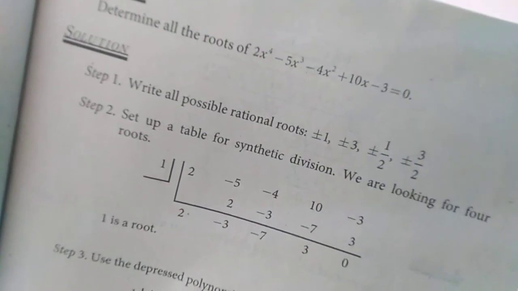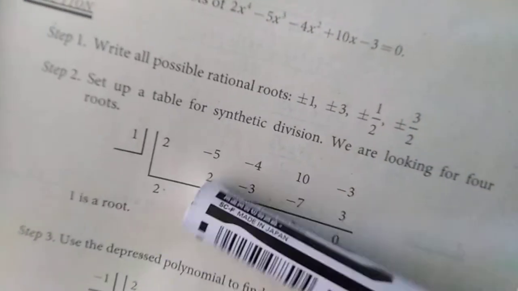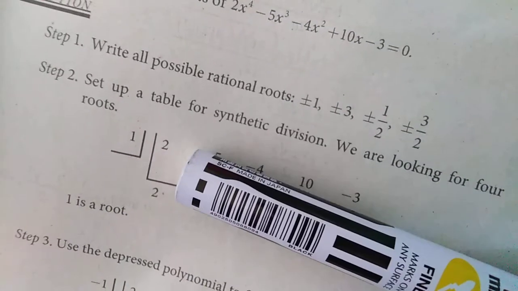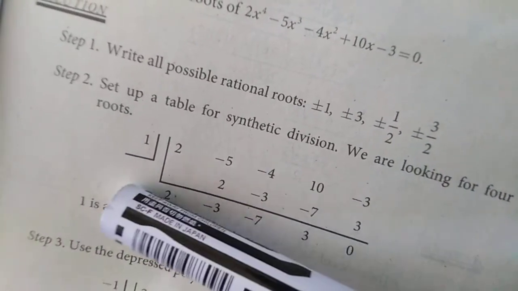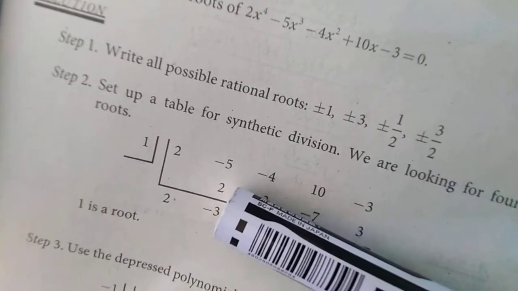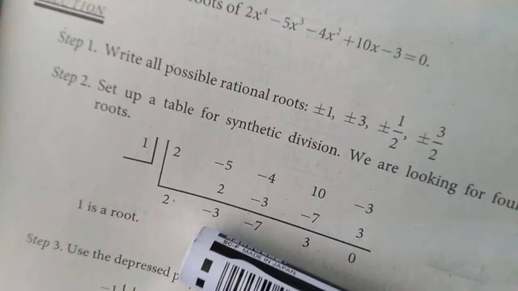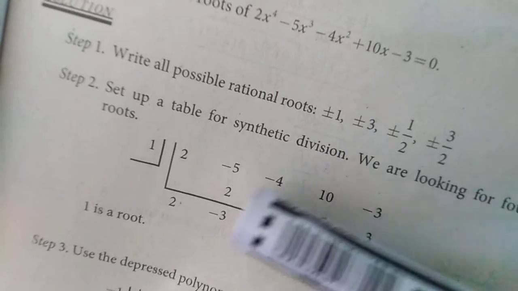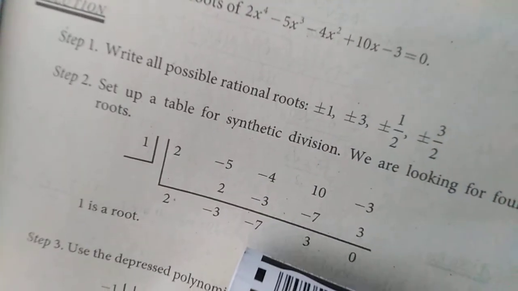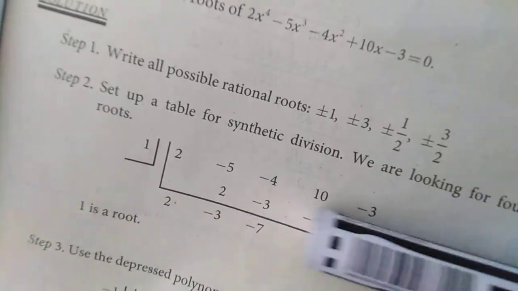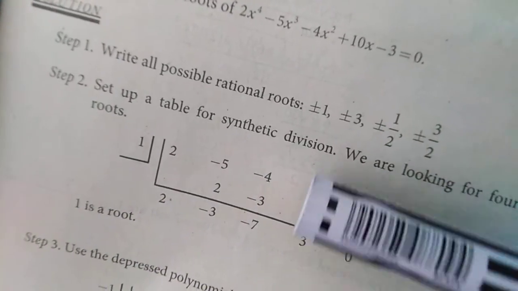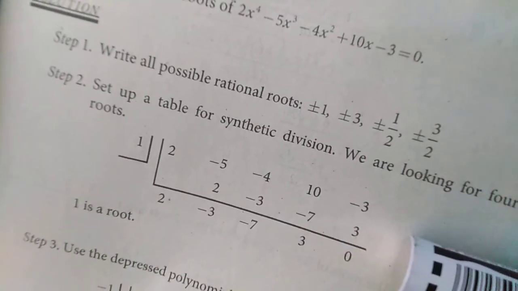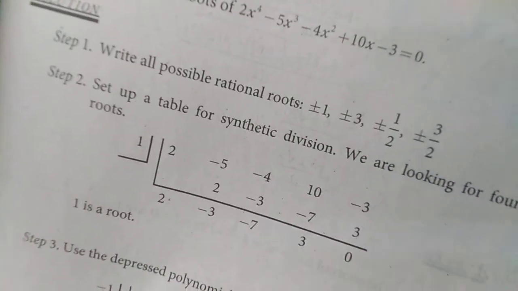The next step is the same as in solving synthetic division. We bring down the first number, 2, then multiply. 2 times 1 is positive 2. Then negative 5 plus 2 is negative 3. Then negative 3 times 1 is negative 3. So negative 4 plus negative 3 is negative 7. Then negative 7 times 1 is negative 7. Then 10 plus negative 7 is positive 3. And 3 times 1 is positive 3. So negative 3 plus 3 is 0.